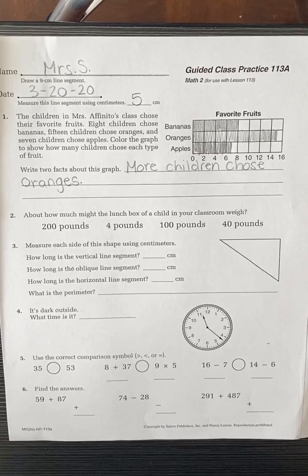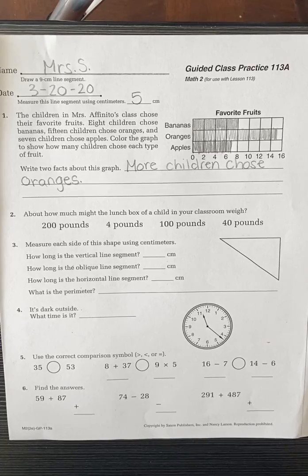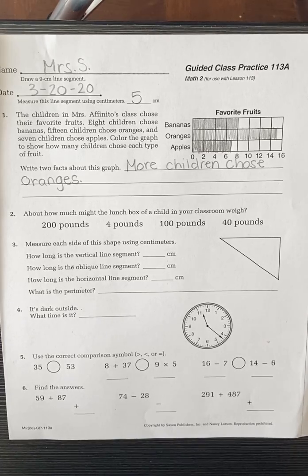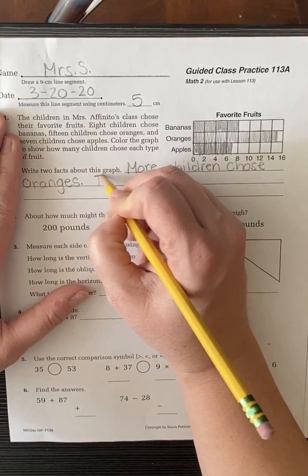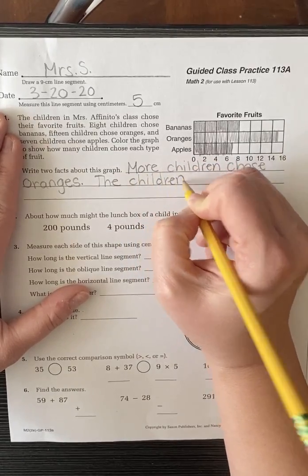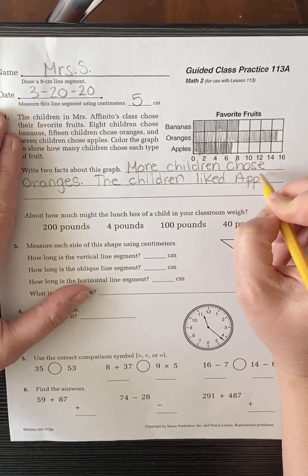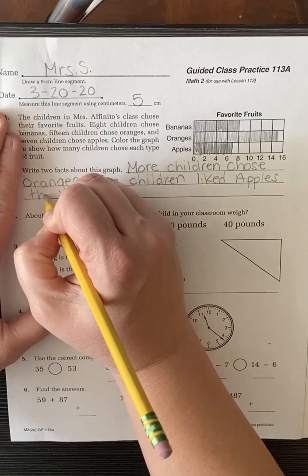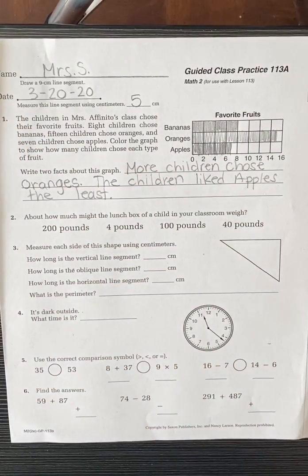What's another fact I could do this? Maybe about the least. Go ahead and tell your sibling, mom or dad, whoever's next to you, which one of these fruits did the children like the least? Yeah, apples. So I'm going to say the children liked apples the least. Period. All right, let's move on to number 2.